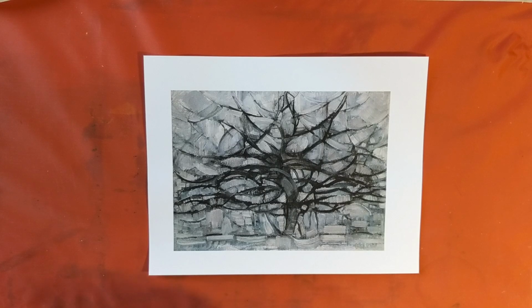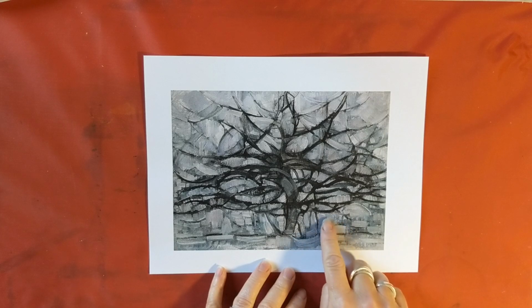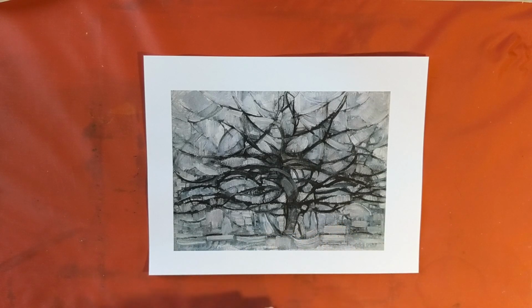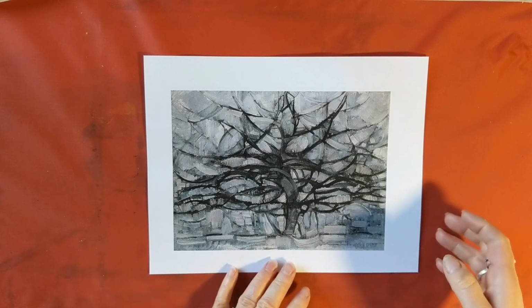So you've got the dark lines of the trees with these different greys, light and dark greys filling the space in between. Even though it's just basically blacks and whites and greys, it's still got a lot of interest in it. And we're going to use the ideas of just changing a colour with light and dark to give interest to our piece of work today.